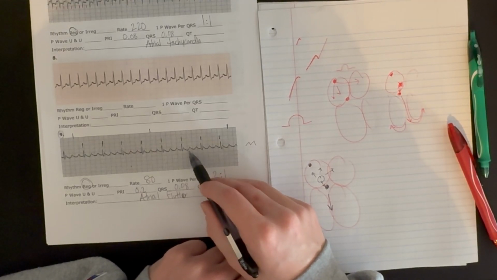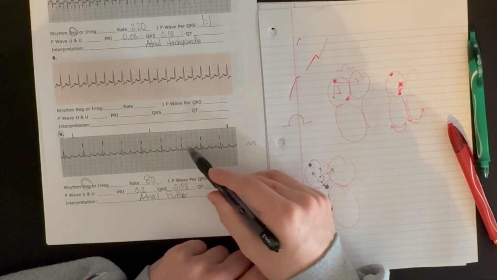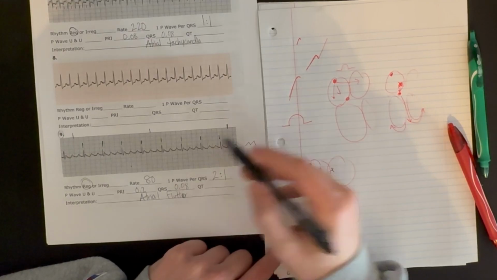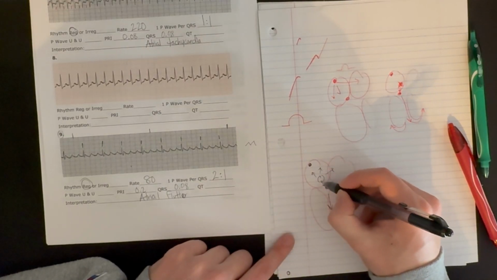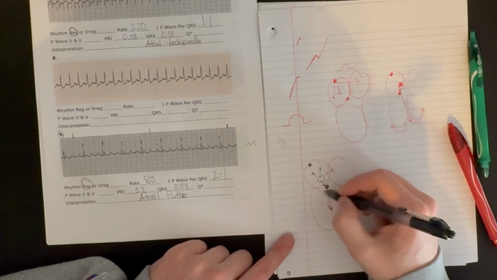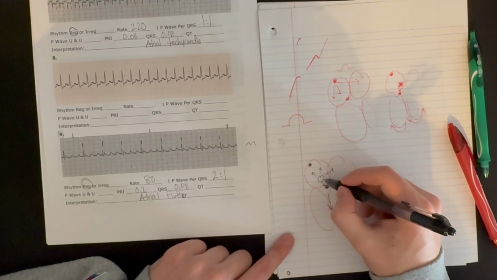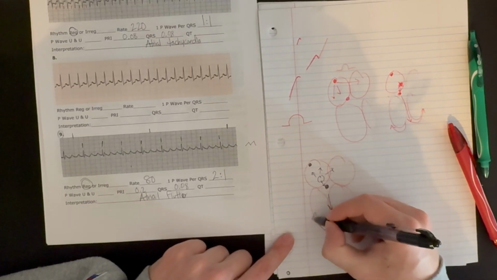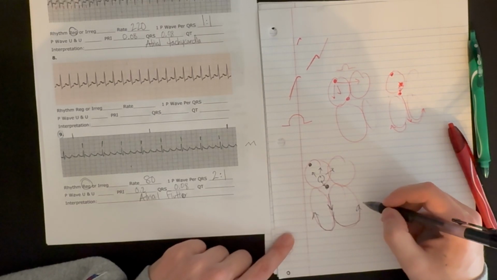It's about 160, 2 to 1. So we have an atrial rate of about 160 and a QRS or ventricular rate of about 80. As this reentry circuit keeps going around, the atria keep depolarizing, but only one of those impulses is able to get through the AV node and down to the ventricles and depolarize them.